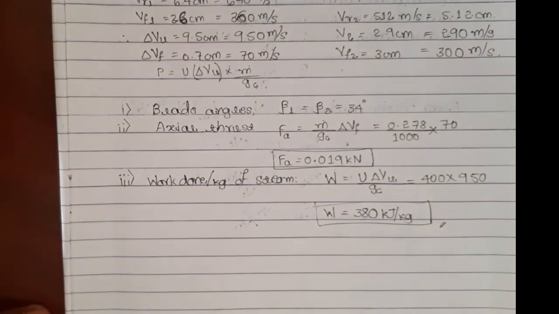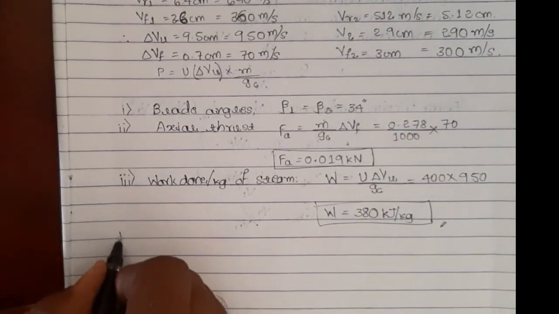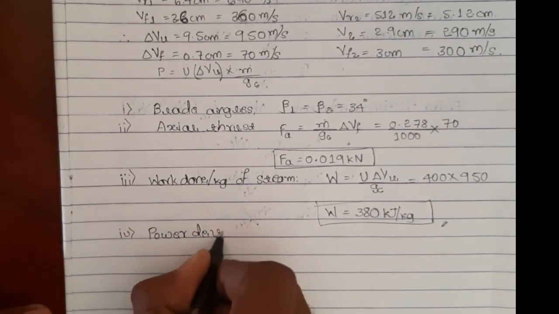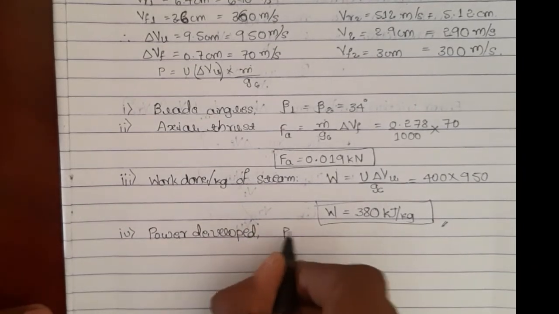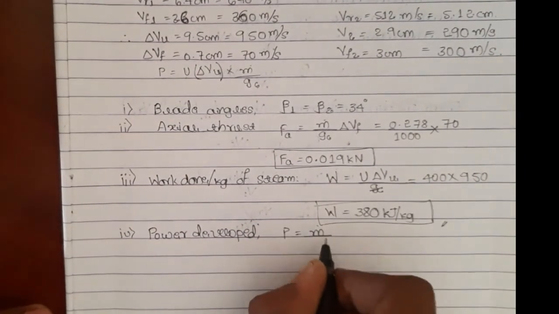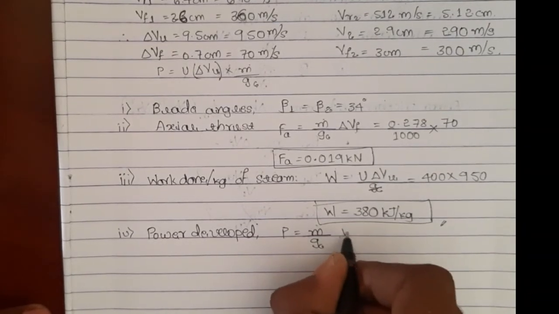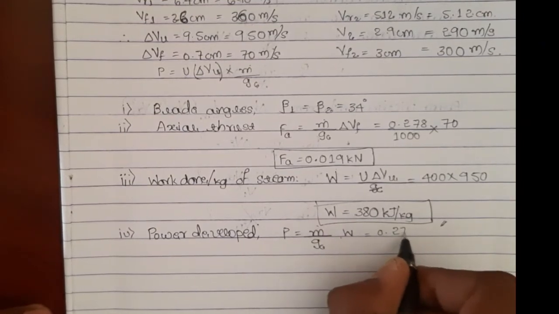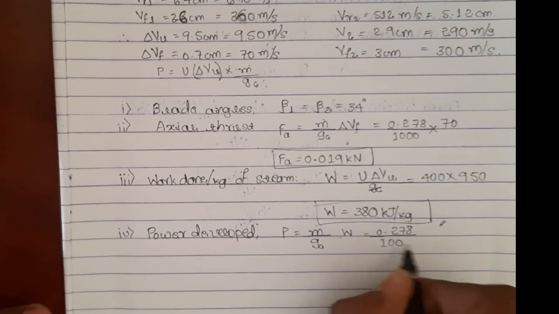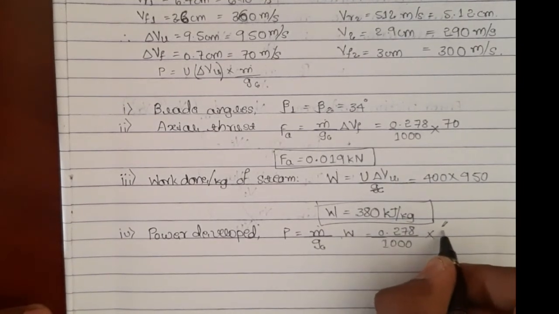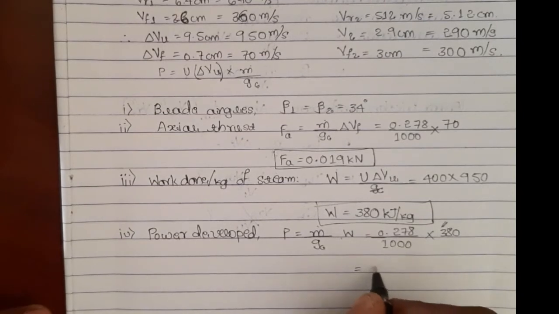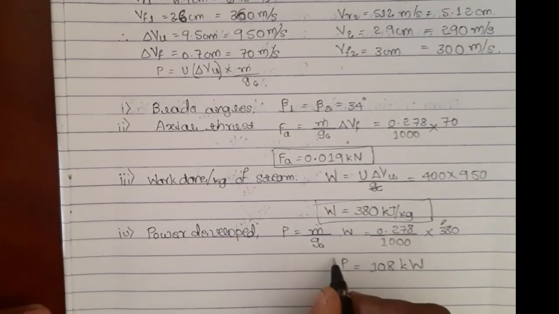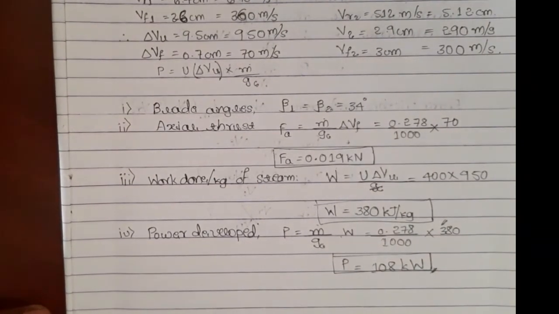So that is the work done per kg of steam. The fourth thing they are asking is power developed, which is mass flow rate into work done. Power developed, P is equal to m by gc, I will cancel this gc here, m by gc into W, which is U into delta Vu. So we already know that it is 0.278 divided by 1000 into 380 kilojoule. So this becomes 108 kilowatt. So the power developed by this de-Laval turbine is 108 kilowatt.